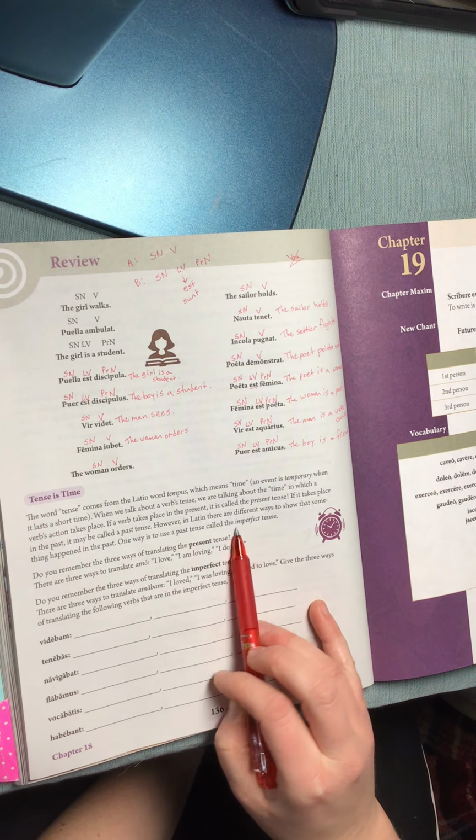And because of space, I'm actually going to go over here. I'm going to draw a little caret to show that I'm inserting something. And then up above, I'm going to write "I kept on loving." So that's the third way. So it's not "I loved"; it's "I was loving, I used to love, I kept on loving."